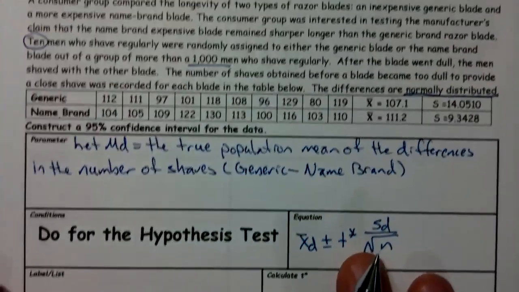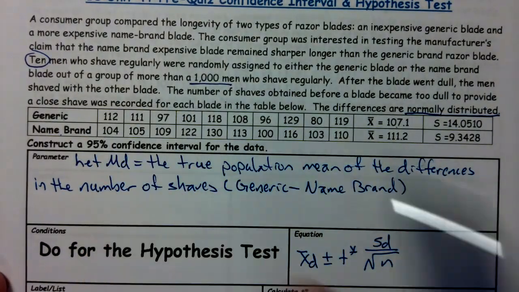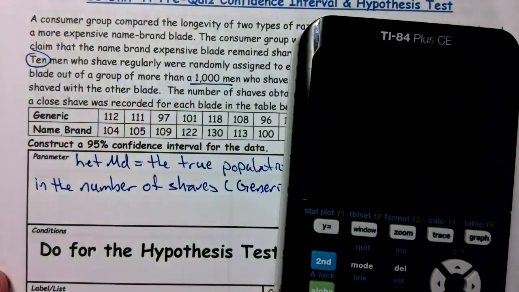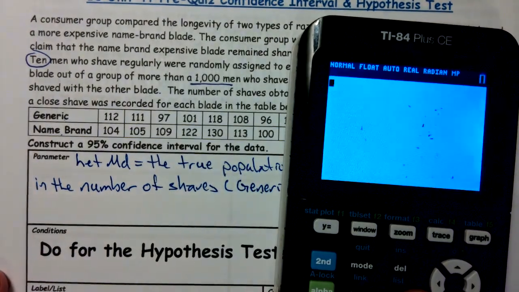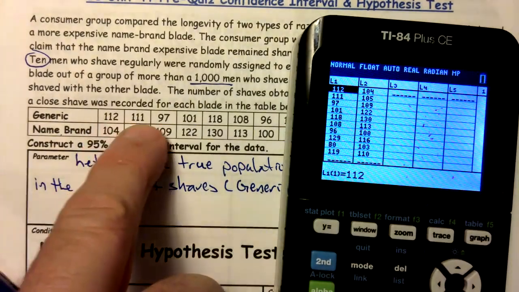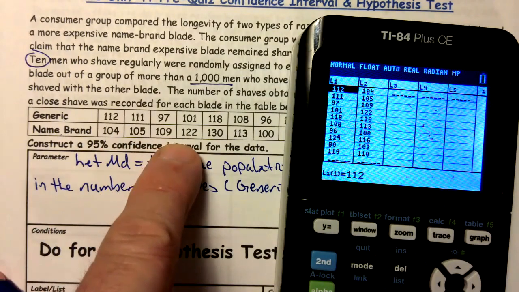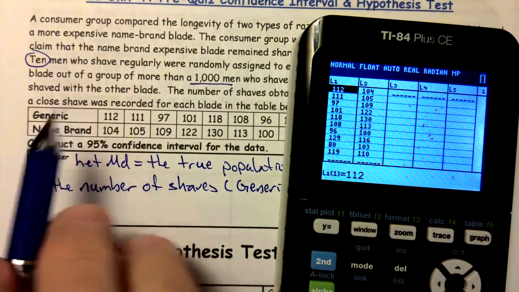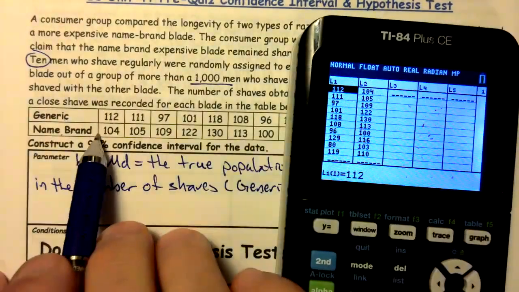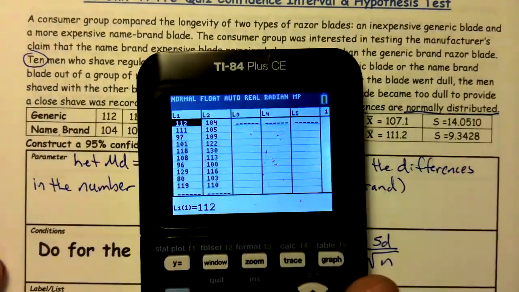But I can't use these values. These happen to be check values. I need to enter this data into my calculator. So I've done that. I've gone to stat edit, and you can see I have 112, 111, et cetera, 97. Then I also have 104, et cetera, for the second column. So the generic is in L1, the name brand is in L2. And I can check those because I have the check figures.